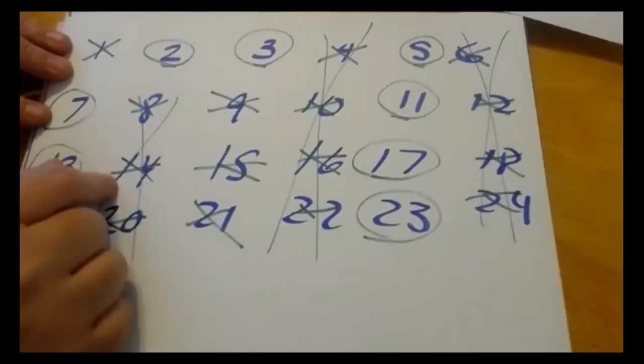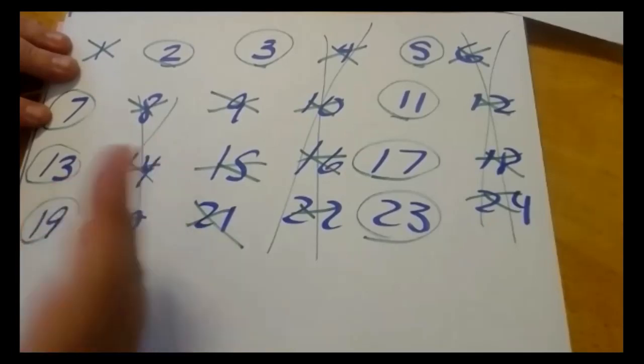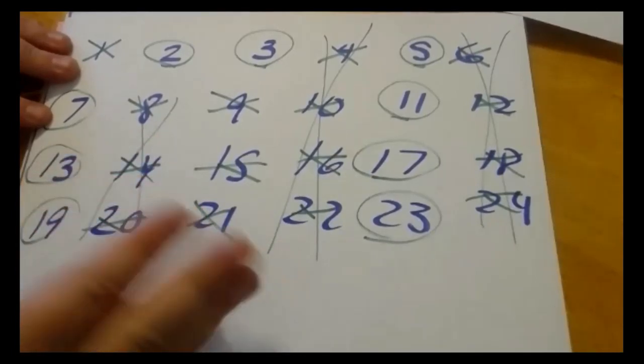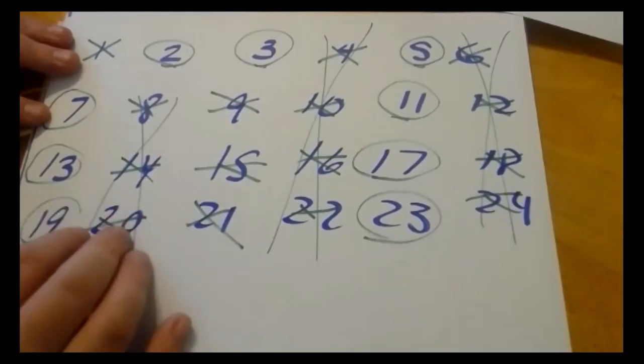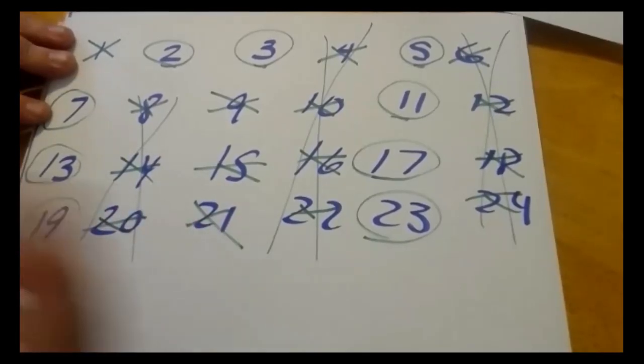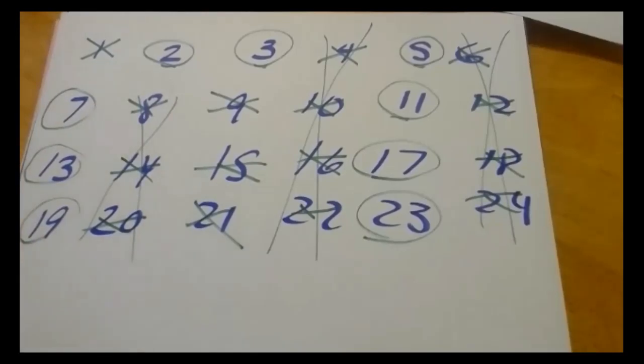The sieve of Eratosthenes employs the idea of knowing the times tables as a quick getaway for trying to remove these numbers that are composite in the list. And it also gives a little enrichment on getting students to be comfortable with their times tables and memorizing those times tables.